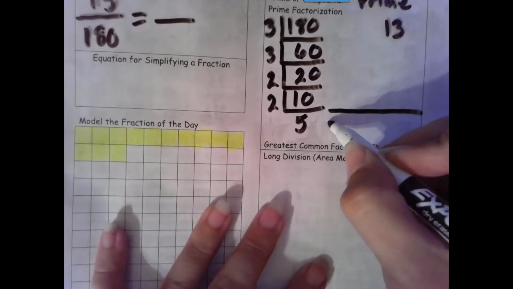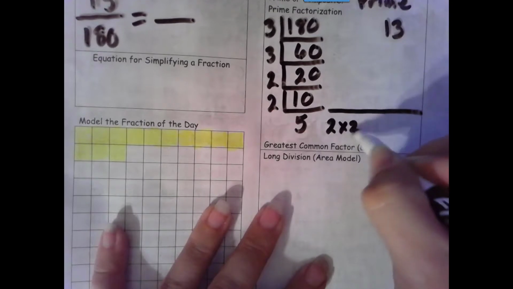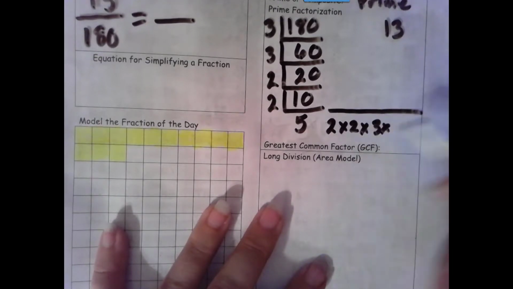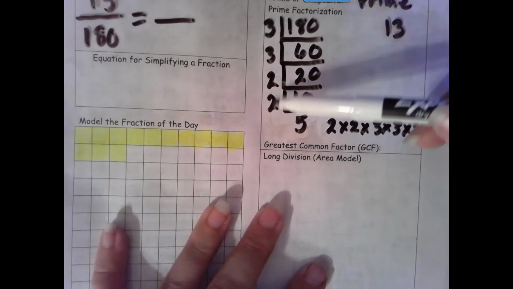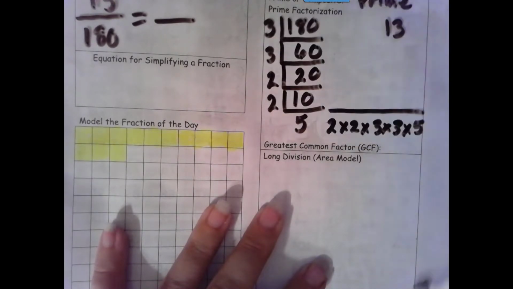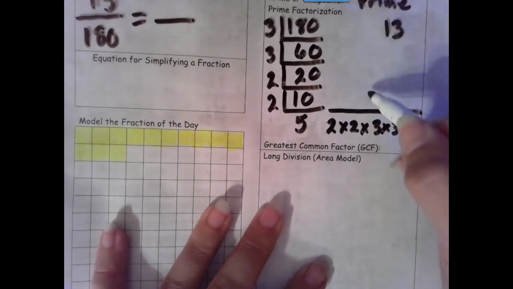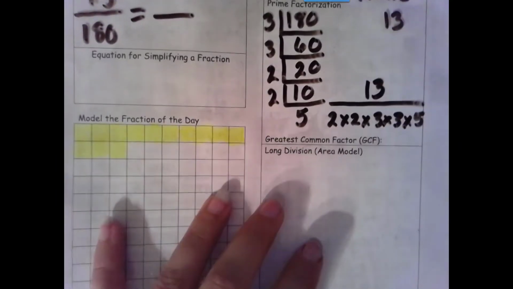So I start from least to greatest. 2 times 2 times 3 times 3 times 5. So I have 2, 2, 3, 3, 5. I have them all down. And then the prime factorization for my numerator is just 13.